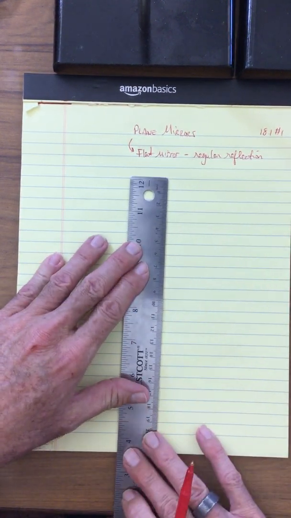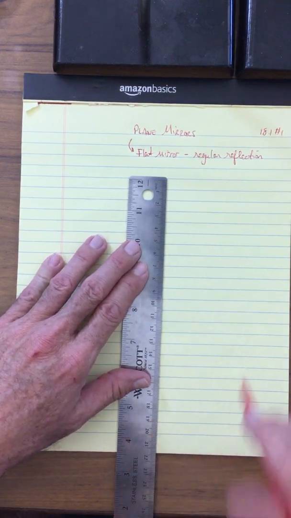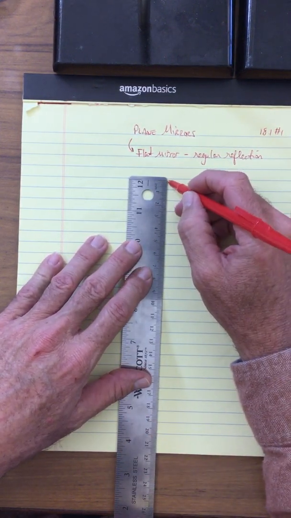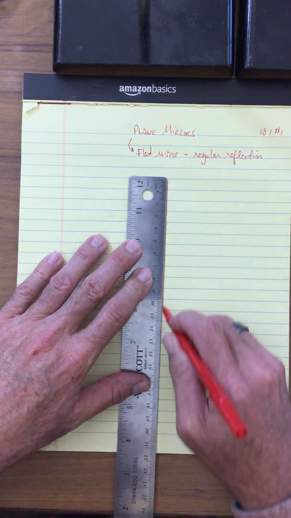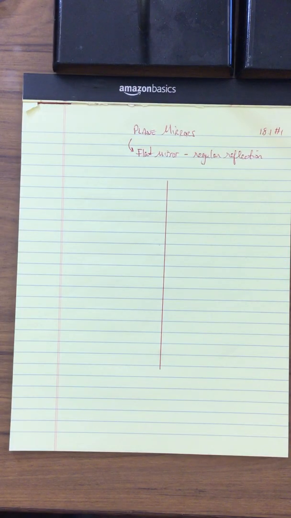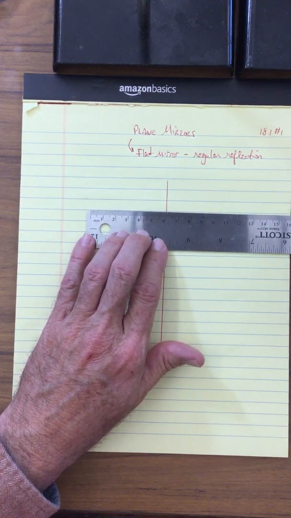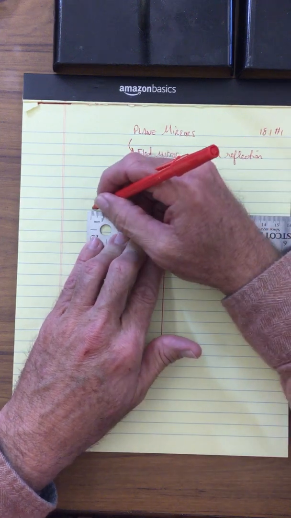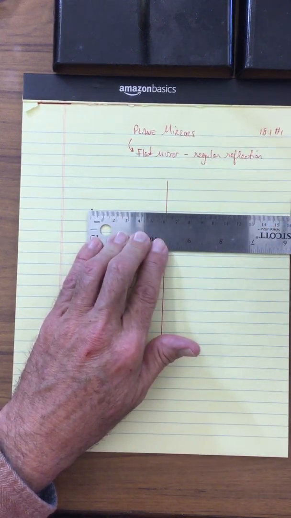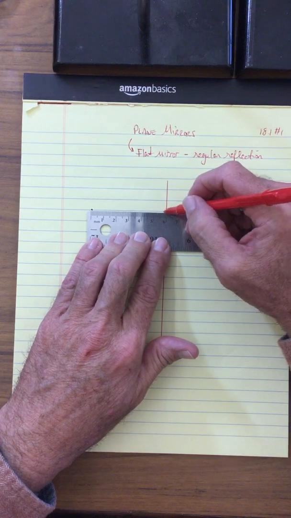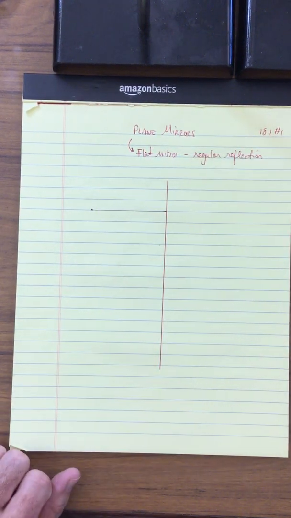So if you could take your ruler and draw a line going up and down, right down the middle length of your paper. This is going to be our mirror. What I'd like you to do is measure 6 centimeters away from your mirror along this line.